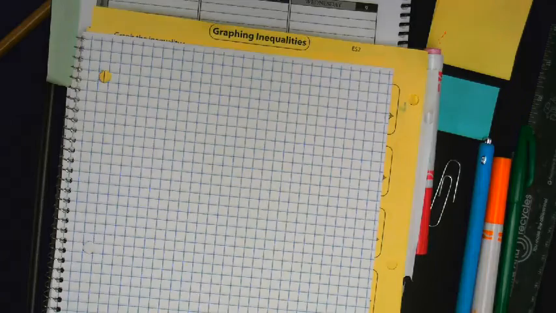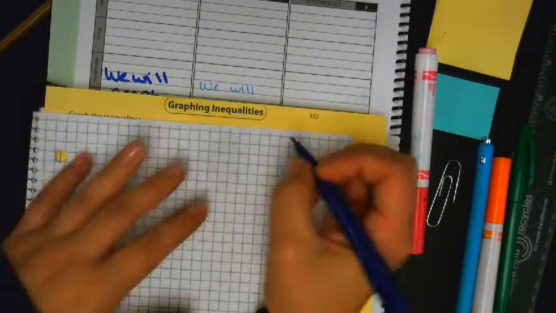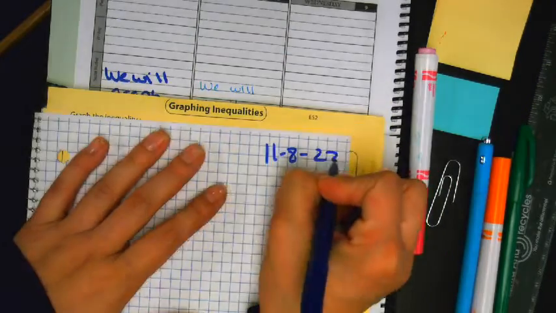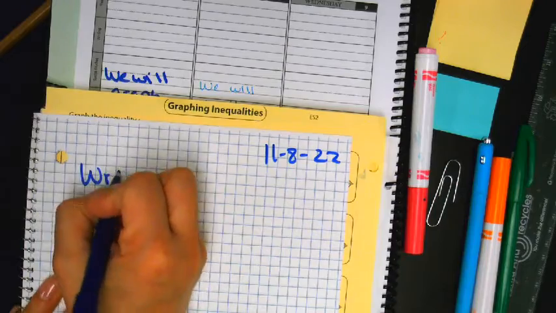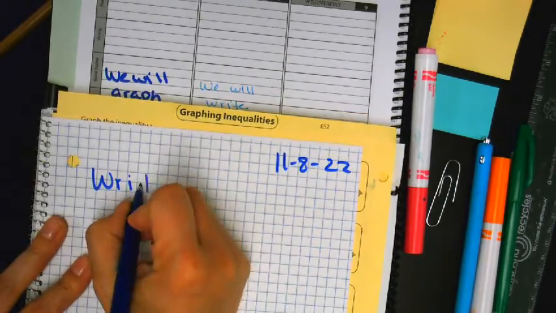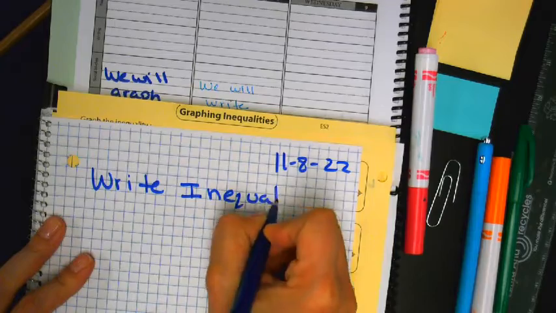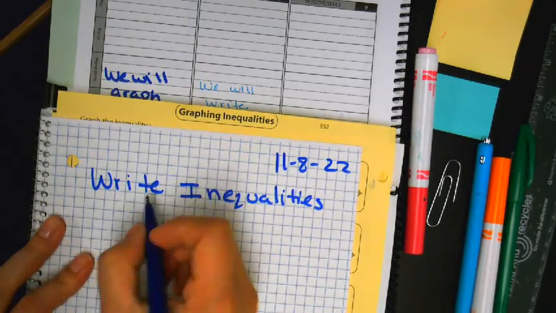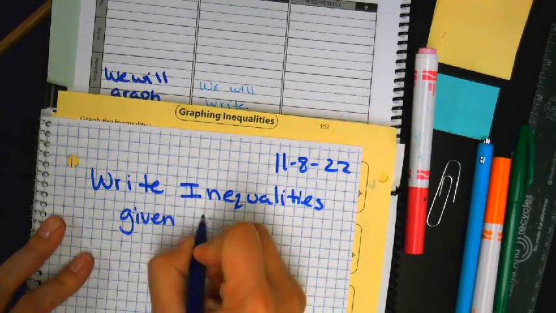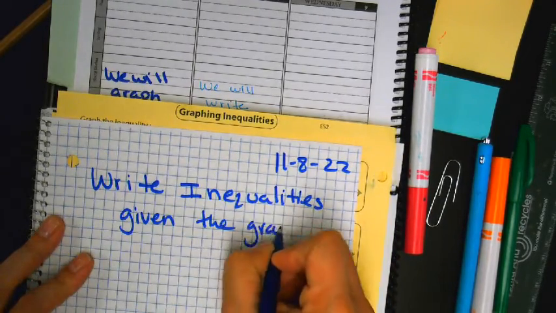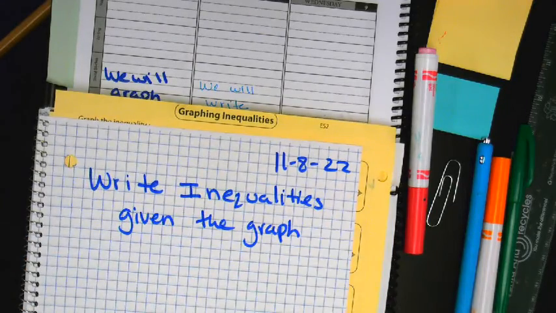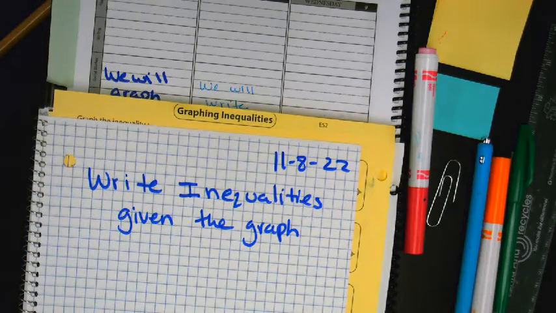Let's begin then. Okay, today's date is 11/8/22, and we are going to write inequalities given the graph. Okay, so you're given the graph, and now you're going to write the inequality.